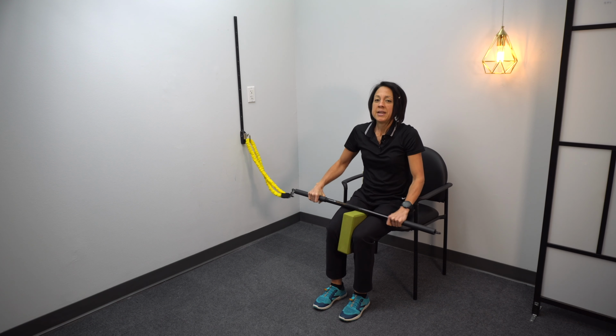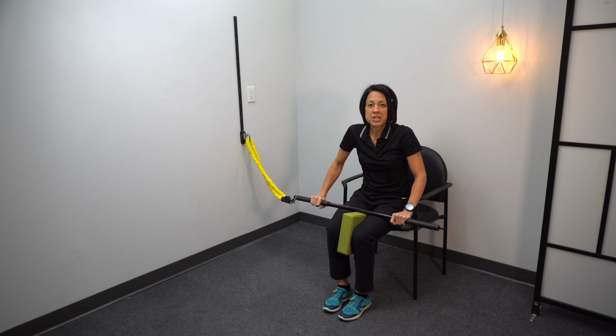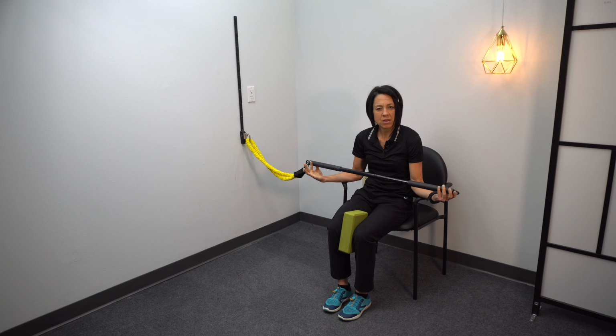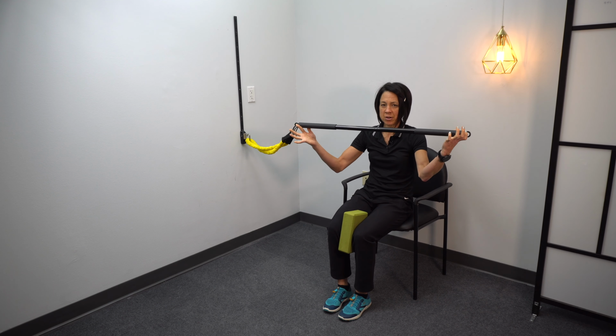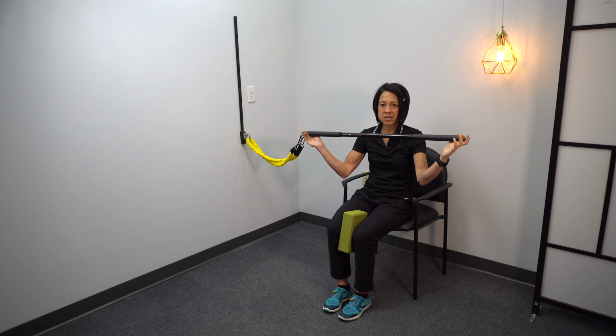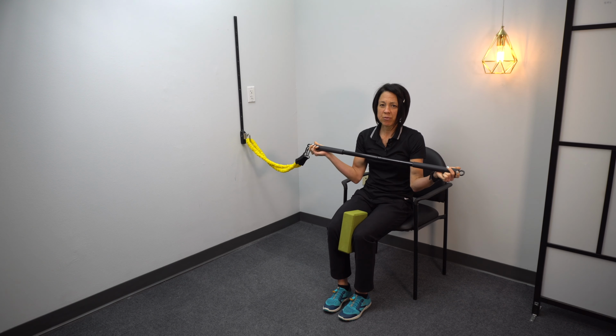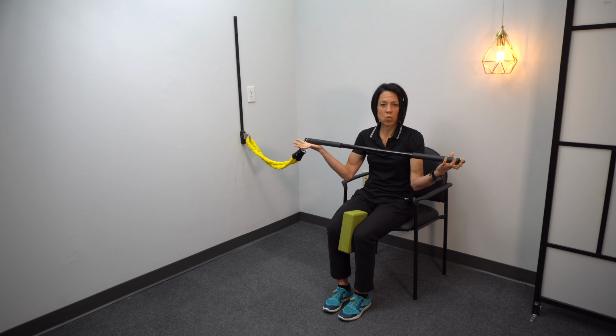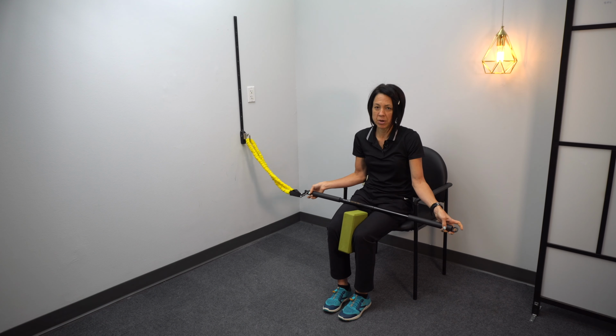Now we're working on active trunk rotation in sitting. Now, of course, you want to do this to both sides. I am showing this, I think, in a video for the first time. I really like this. This is just a bar that you can buy on Amazon that has two little hooks on each side. It's really great for working any type of diagonal patterns or rotation, where you can just put resistance on one end of the bar.